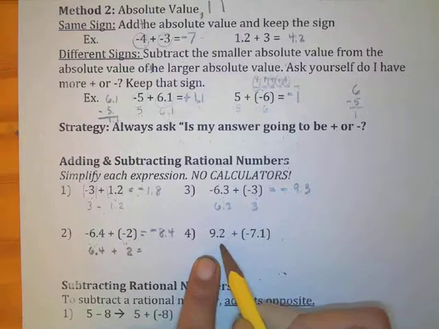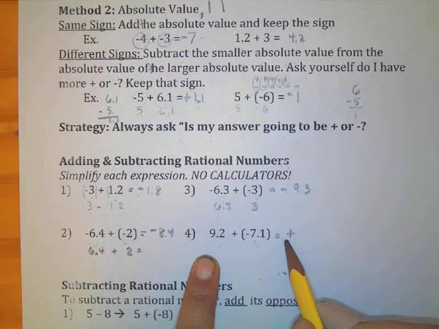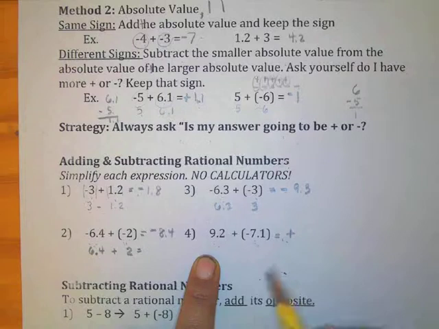Number 4, I ask myself, what do I have more of? More positives or more negatives? I have more positives, so I'm going to end up with a positive answer. I like to put the plus there when I'm doing these just so that I don't forget that I've dealt with the sign. You don't need it there for the positive, but it's just a good, helpful reminder.